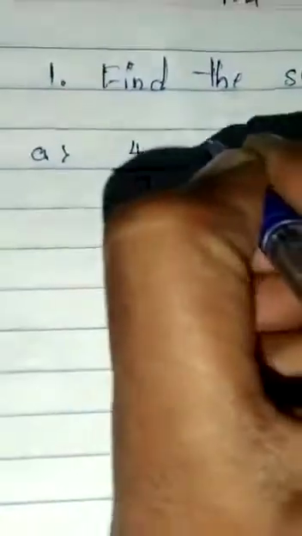First one is A. 4 divided by 7 plus 1 divided by 7.